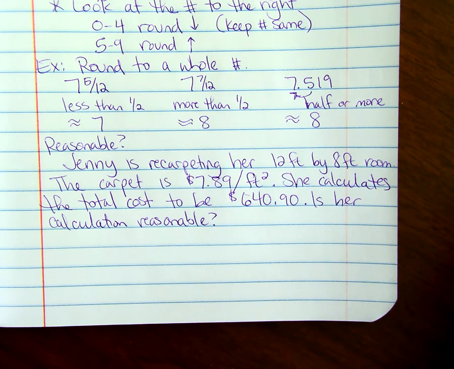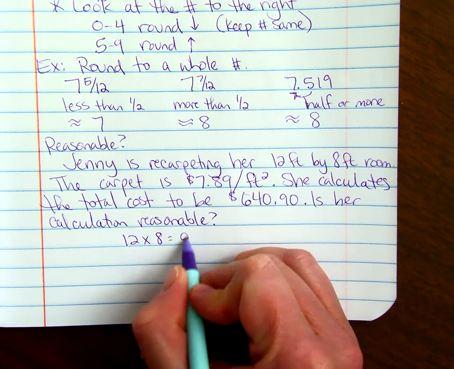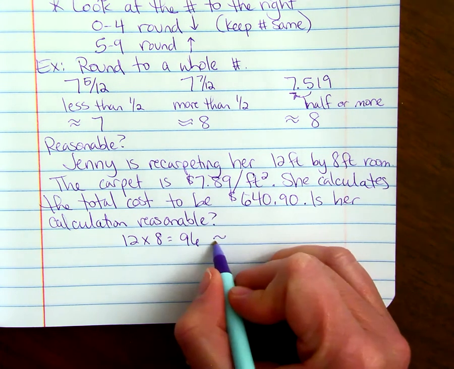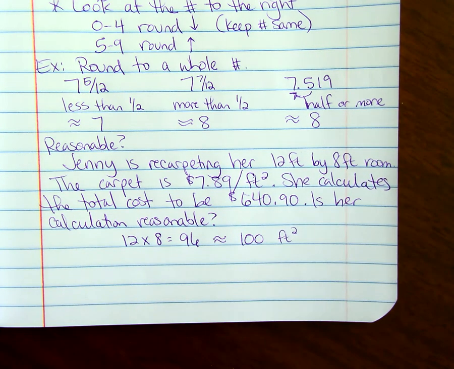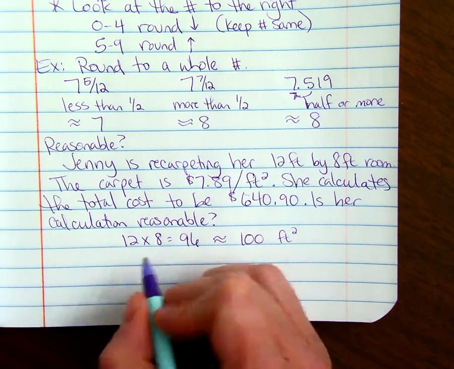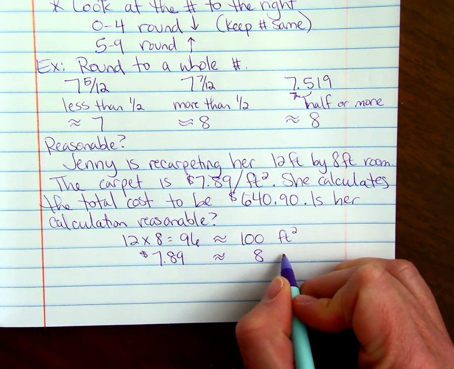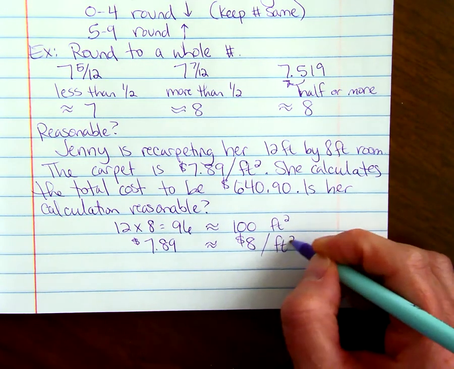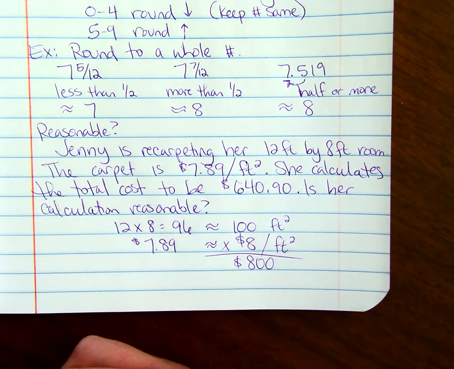You can use estimating to see if it's reasonable. So if we did 12 times 8 to get the area, we'd have 96 feet squared. If we rounded that up to 100, so she has about 100 feet squared, and they cost $7.89, we can just round up to $8 per square foot. If you multiply those together, it's about $800 is what it's going to cost.